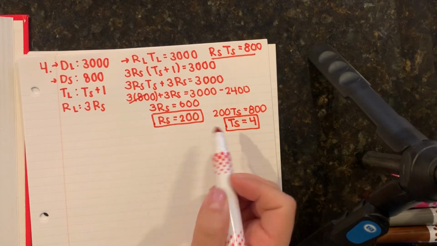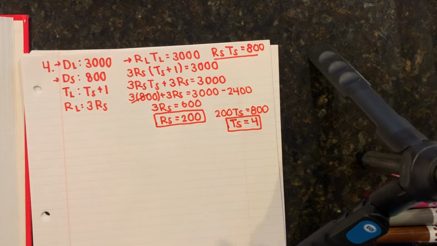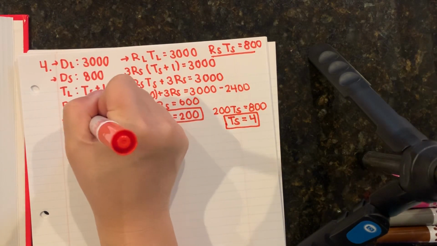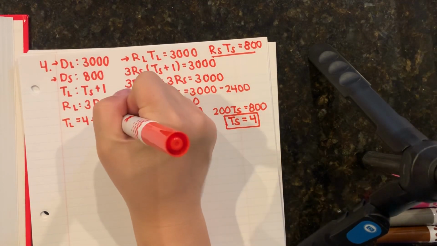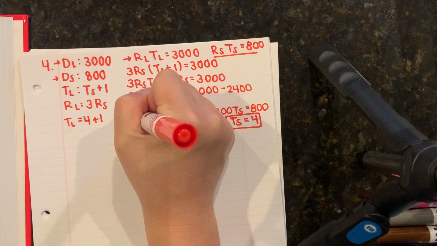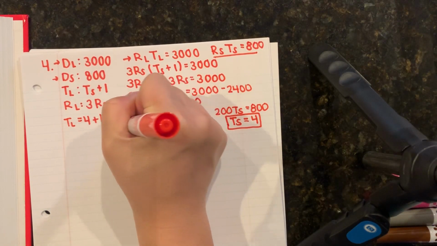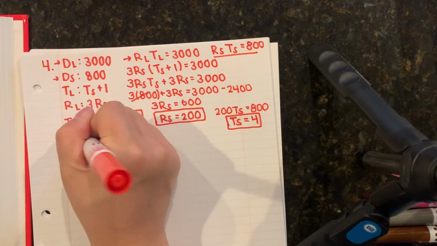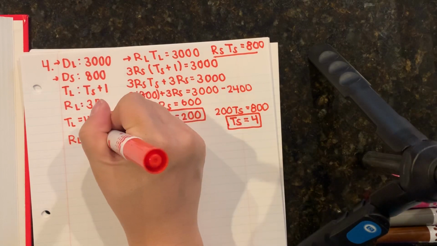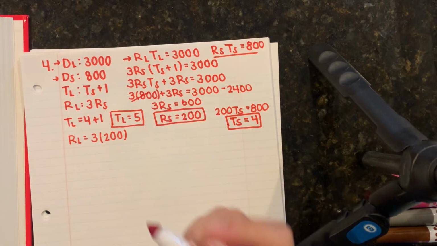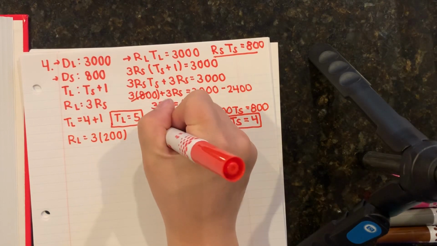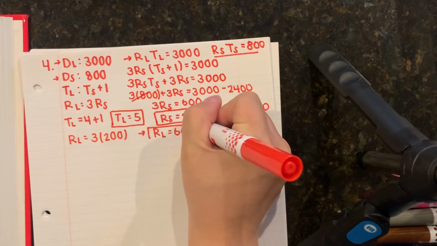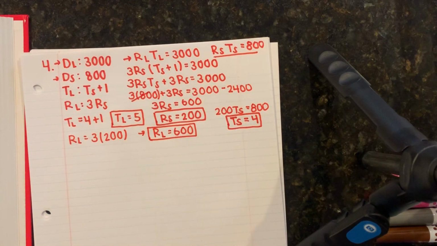Then, now that I have RS and TS, I can solve for TL and I can solve for RL. So TL is equal to TS, which is 4, plus 1. So therefore, the time of the large plane is equal to 5. Then for my RL, I know that the rate of the large plane is going to be equal to 3 times the rate of the small plane. So therefore, the rate of the large plane is going to be equal to 600. And that is how you solve number 4.